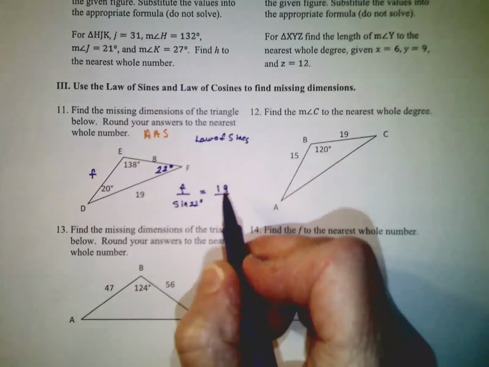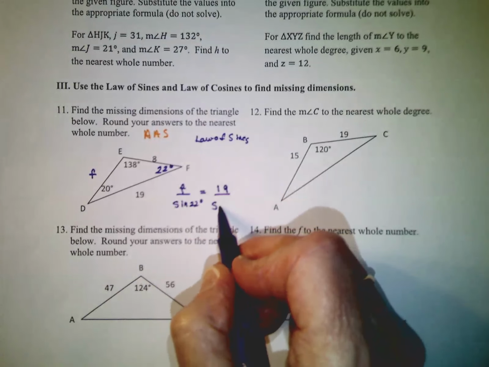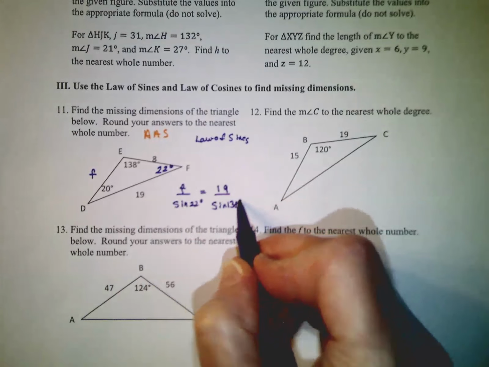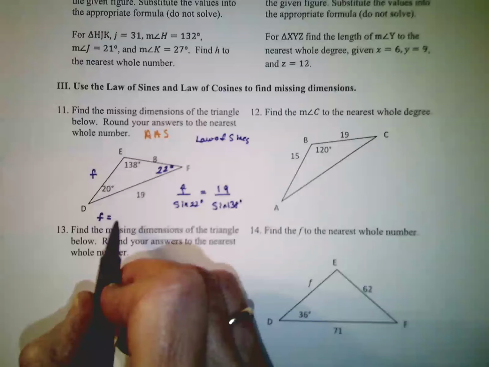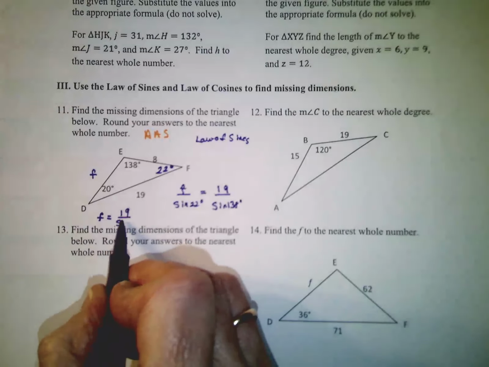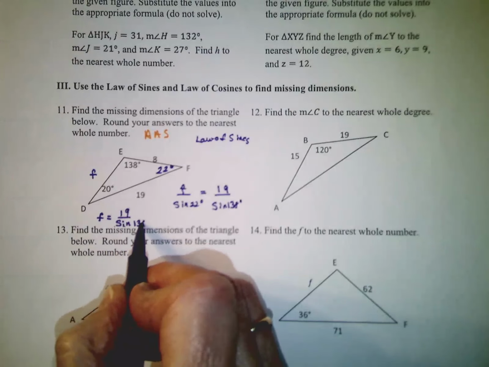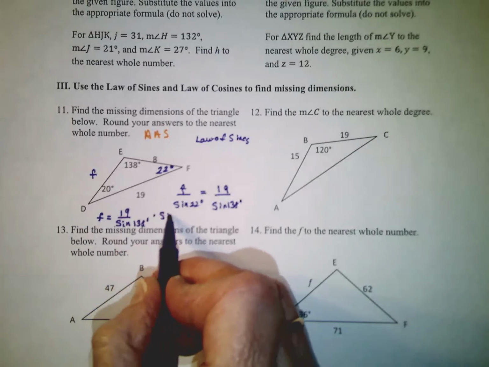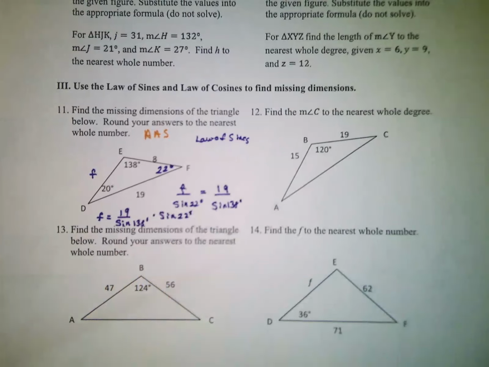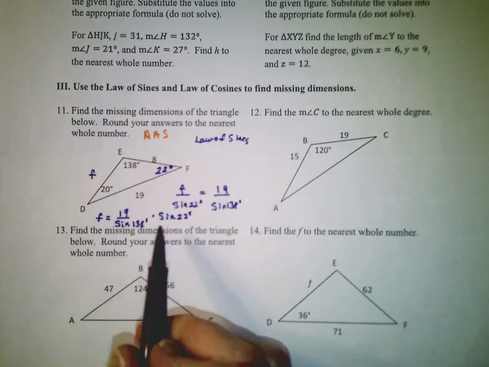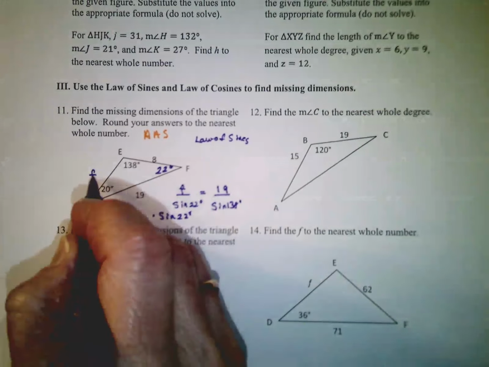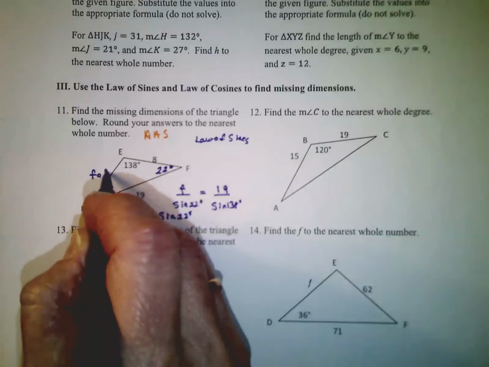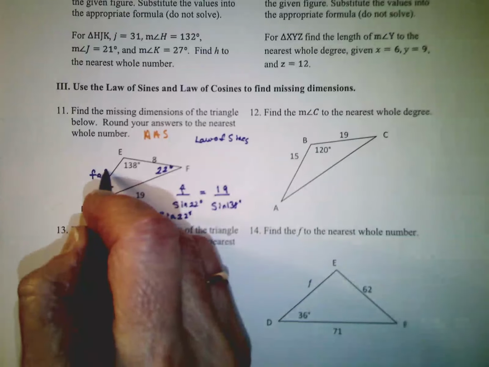Or we could have used 8 over the sine of 138 degrees. So side F is going to have to equal 19 over the sine of 138 degrees times the sine of 22 degrees. And we just put that in the calculator. So if we type all of that into the calculator and round it to the nearest whole number, we find out that F is approximately equal to 9. That does not look like a 9.